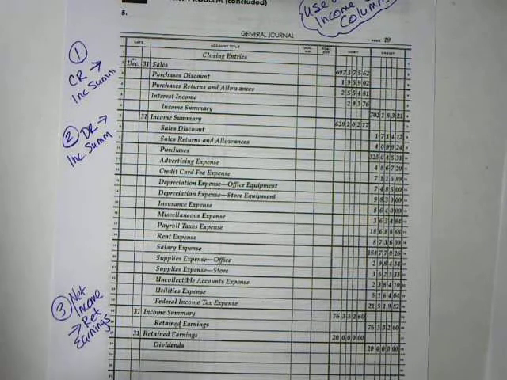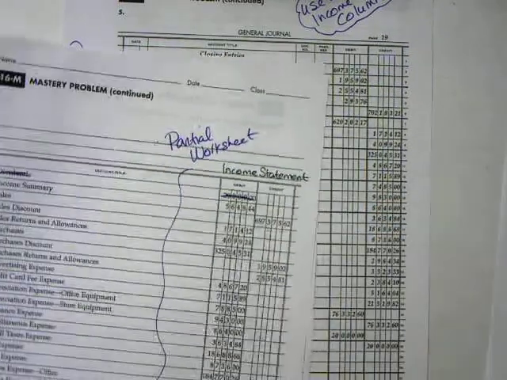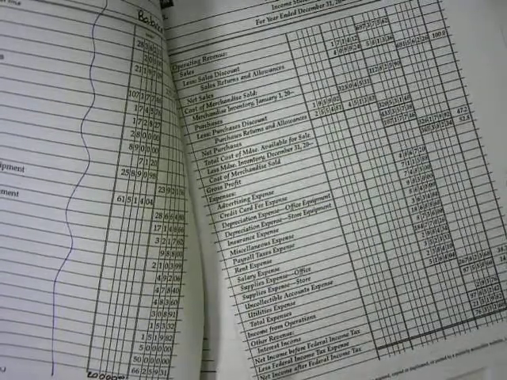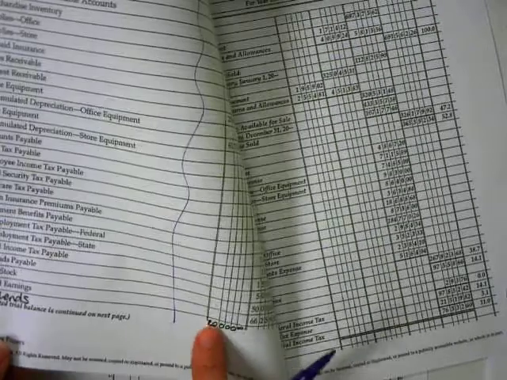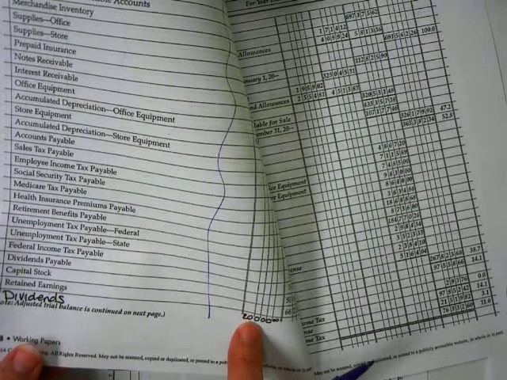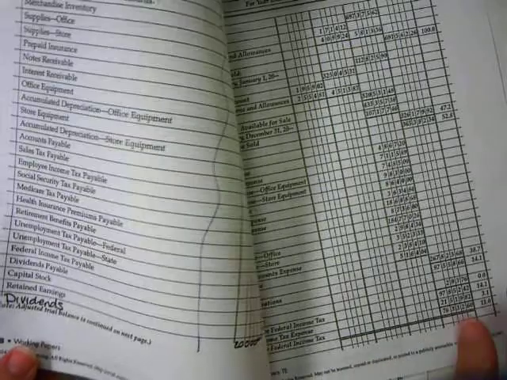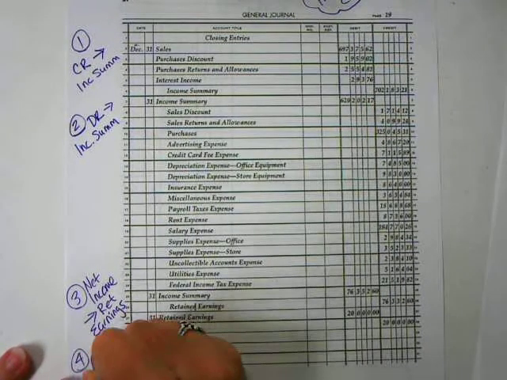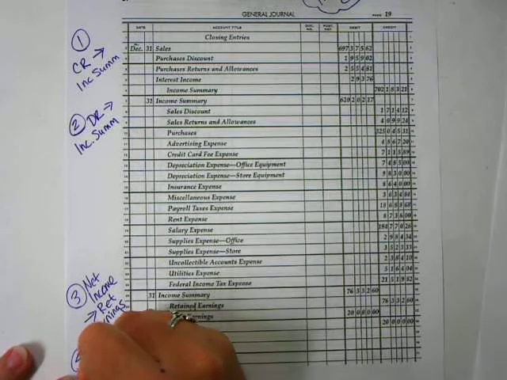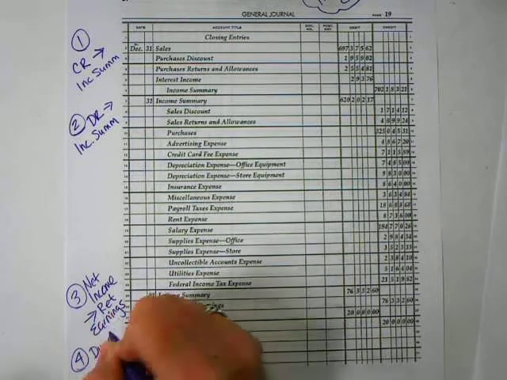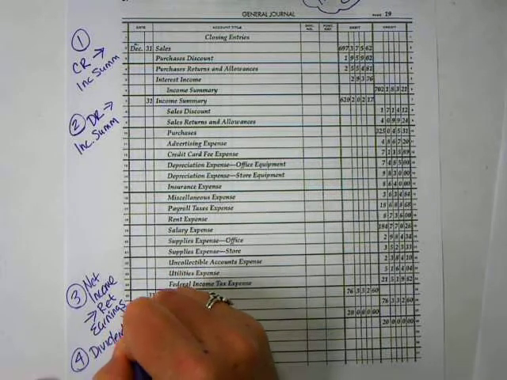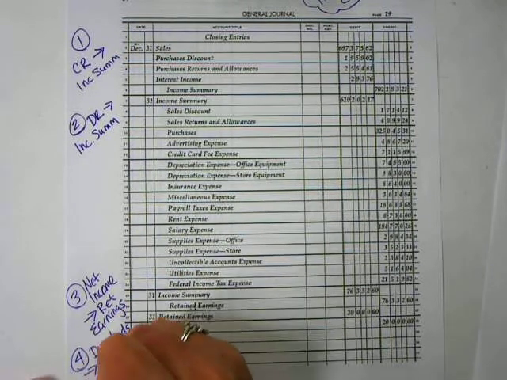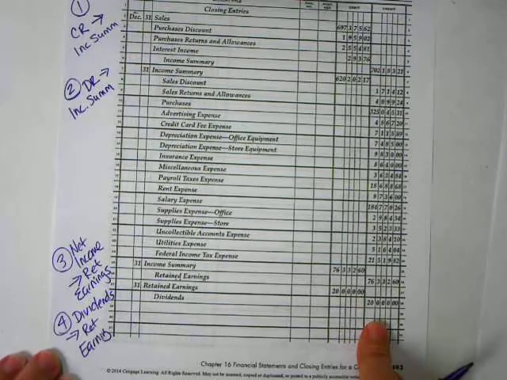And then the dividends is given. Really, it's above income summary, but we do have to go up there and grab it to complete the closing entries. So then dividends into retained earnings. Okay, and that's what we're doing here.